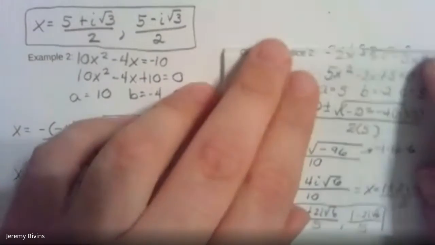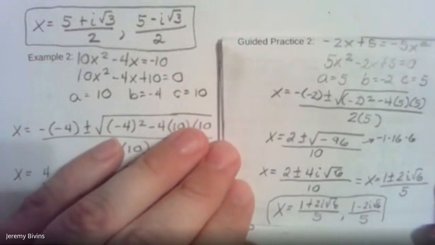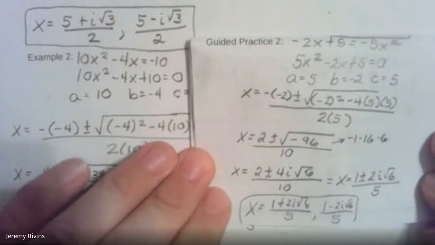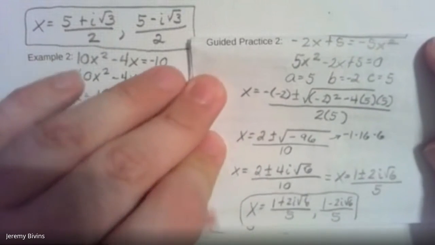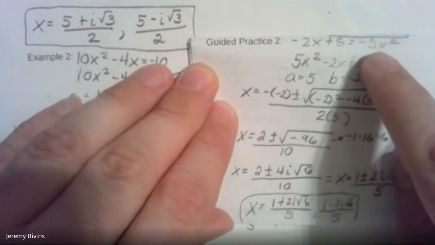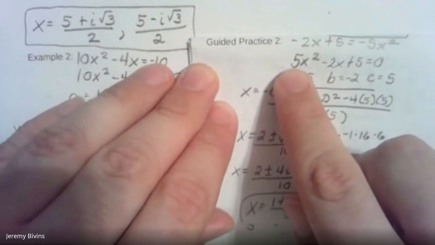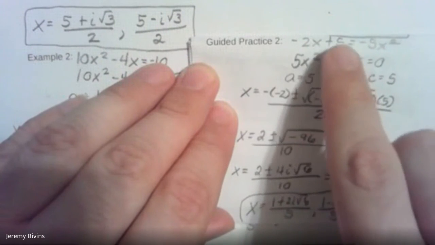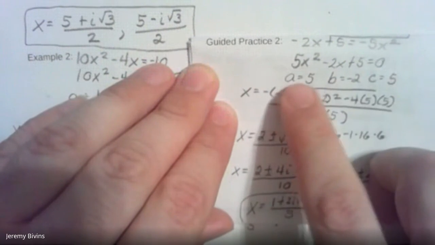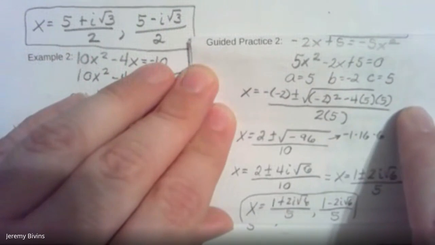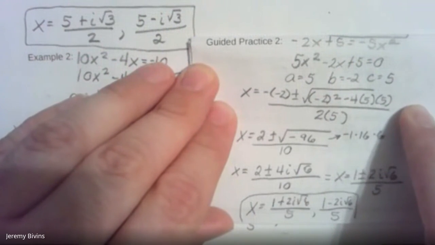All right, so let me go ahead and project this up here for you all to see. Make sure I get it all in one shot. All right, the first thing you want to do is actually move everything to one side. So you move the negative 5x squared, making it positive on the left. So 5x squared minus the 2x you had plus 5 equals 0. Label A, B, C. Plug into your formula appropriately based on where A, B, and C belong.